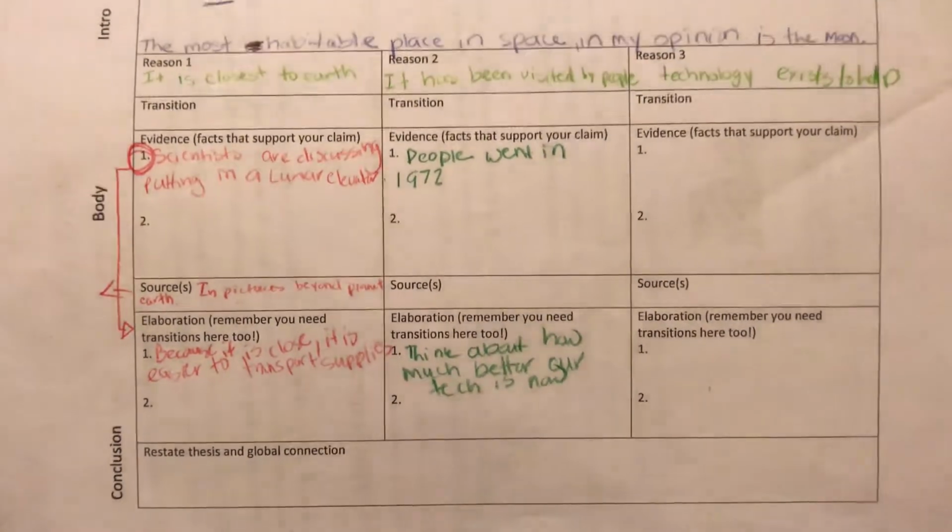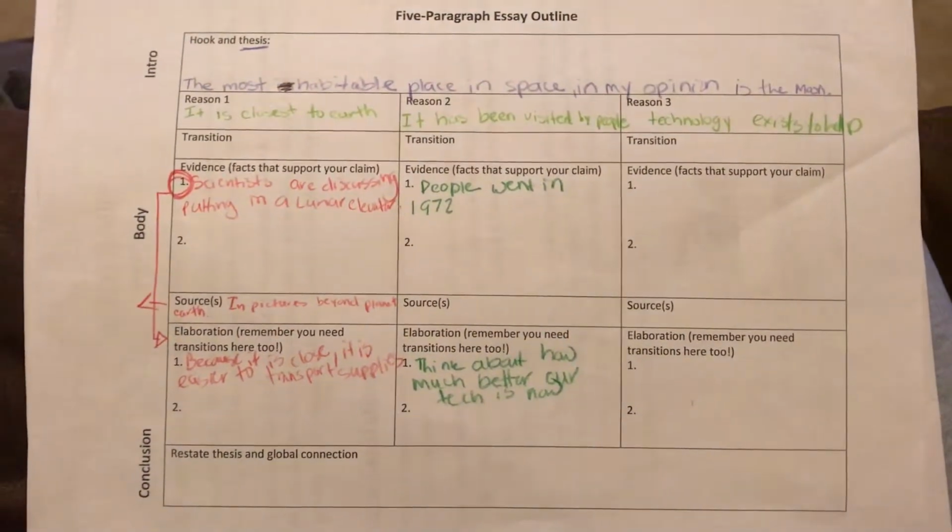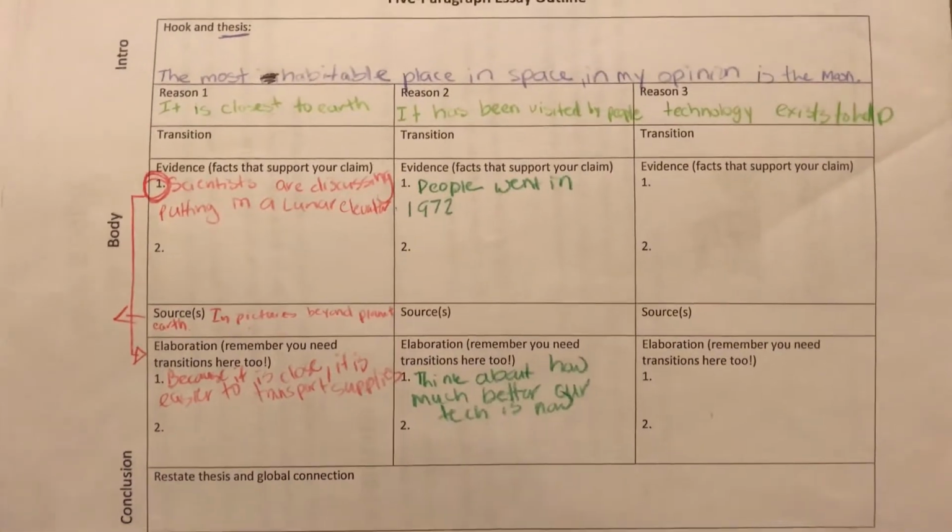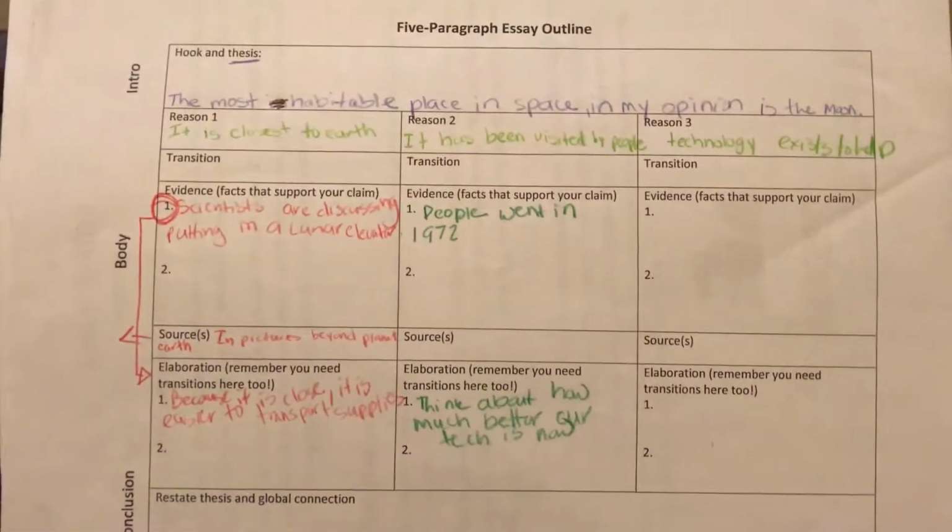And of course, this is just the pre-write, so we're always going to fix it, and it is okay that it is messy.